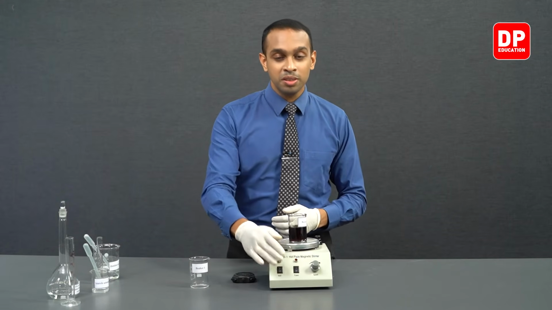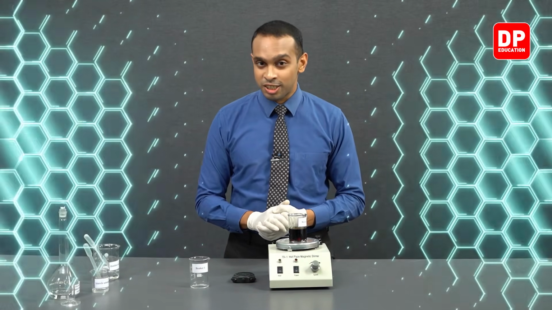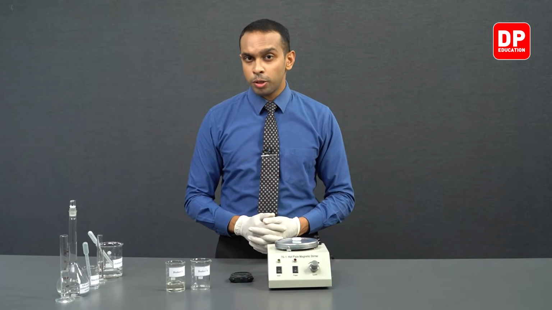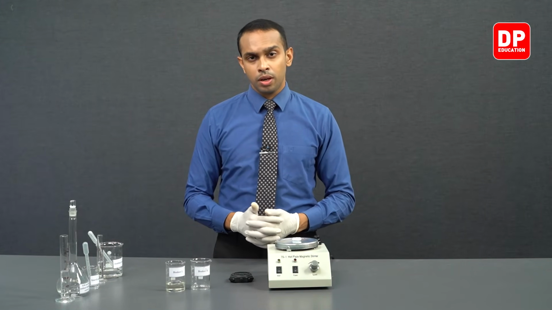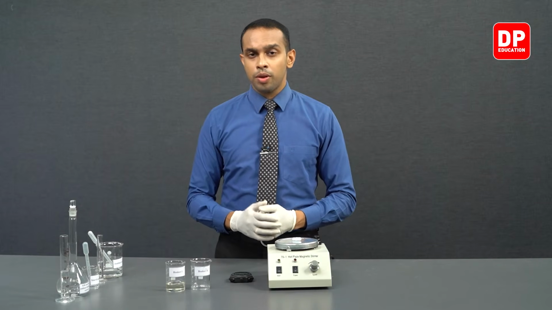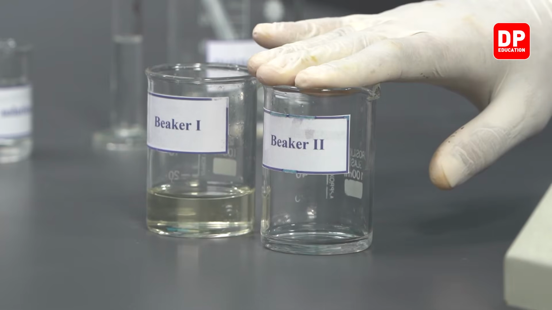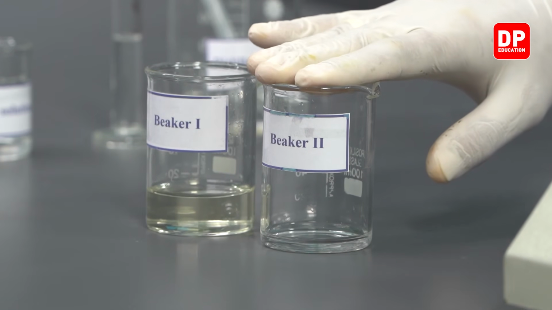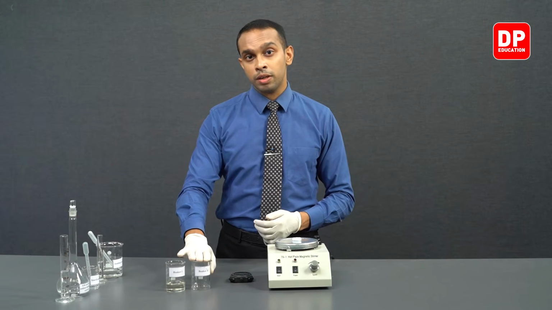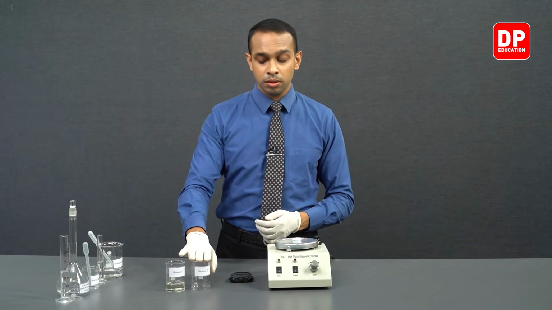Let's move on to the third reaction. Students, now we move on to the third reaction. In the third reaction, we will take only 4 cubic centimeters of our potassium iodide solution. So the iodide ion concentration in the final reaction mixture will be further reduced.